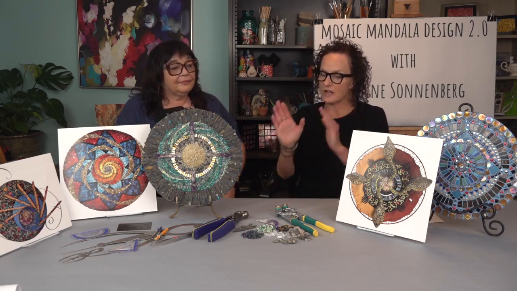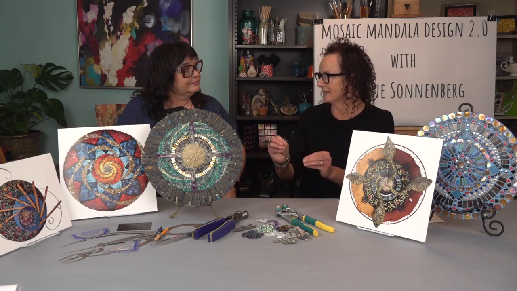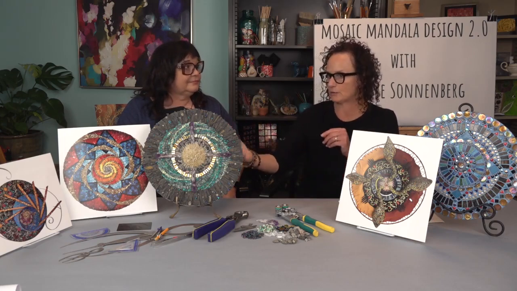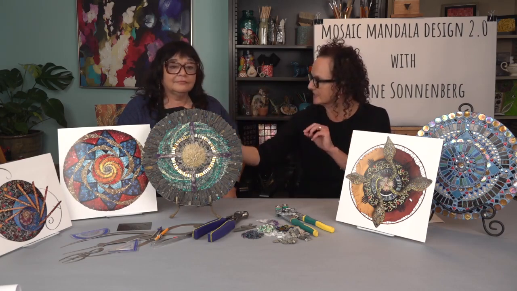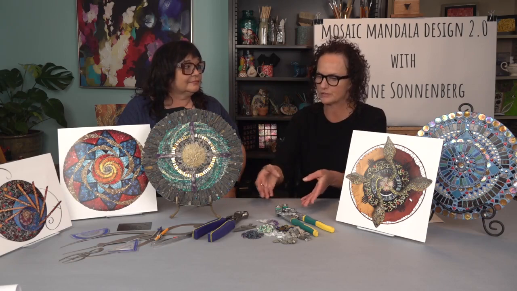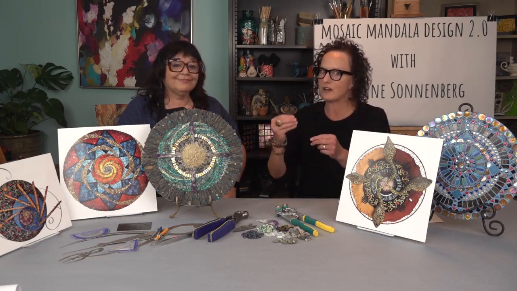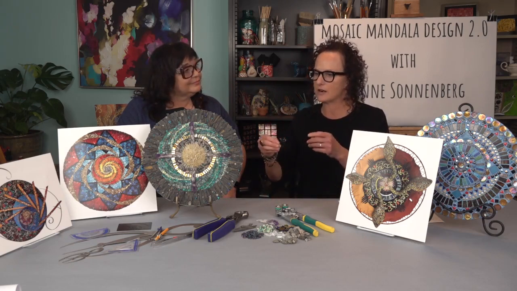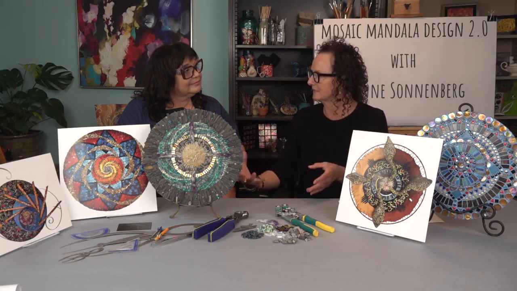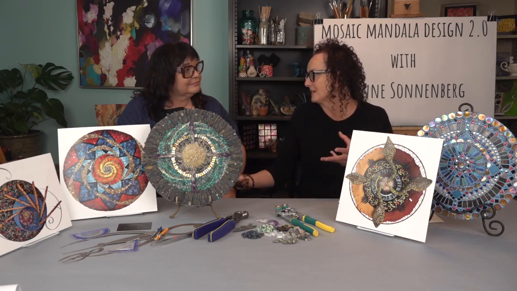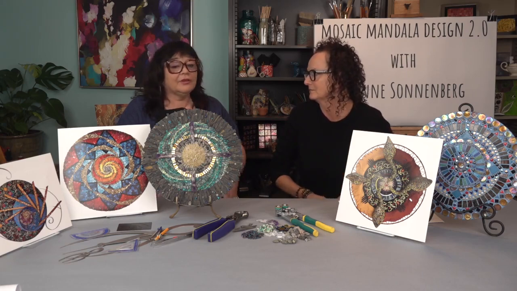And yet there's lots of mosaic techniques in this that you teach, which are important with Apoxie Sculpt and thin set and using the right tools. But also, it's very satisfying and gratifying that it can be completed in, would you say, a short period of time? Yes, absolutely.